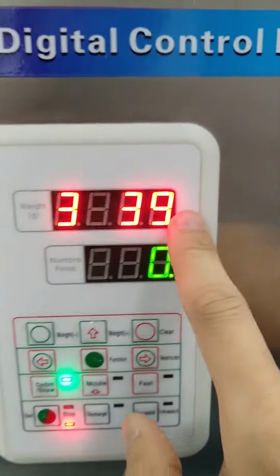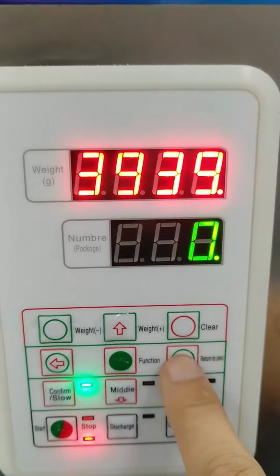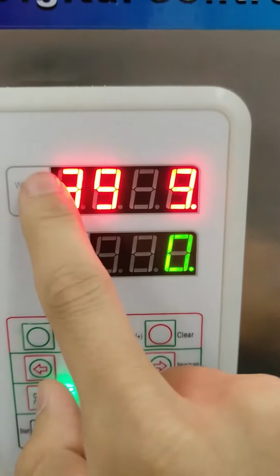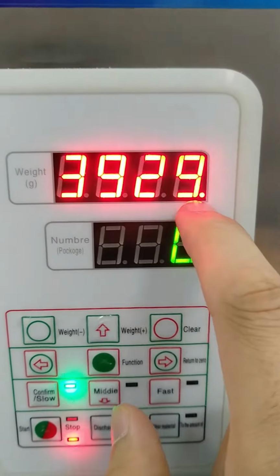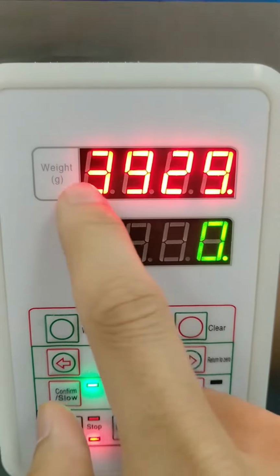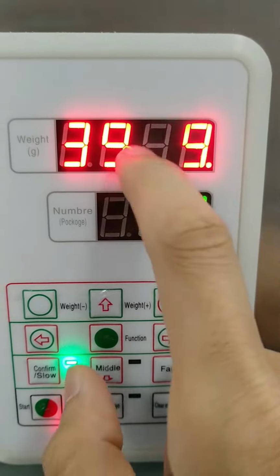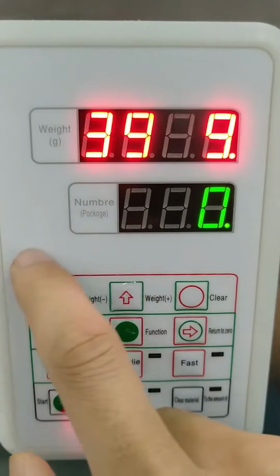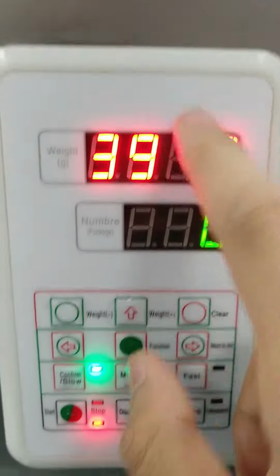Okay, and there's one rule in this setting: you can't have something like 39, 29, because these 4 digits here are actually divided in two. This is the starting speed. This is the ending speed. The starting speed can't be faster than the ending speed. It's like you are driving a car. You always start slow and then accelerate faster and faster.